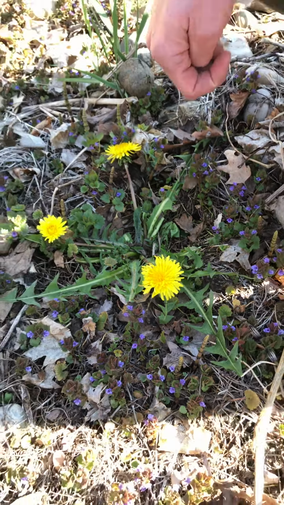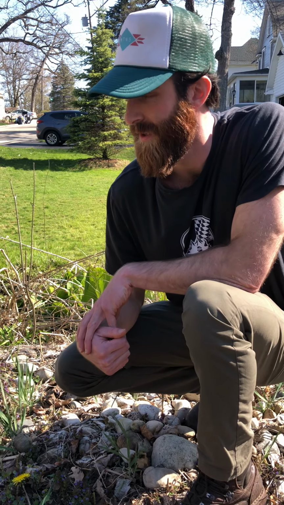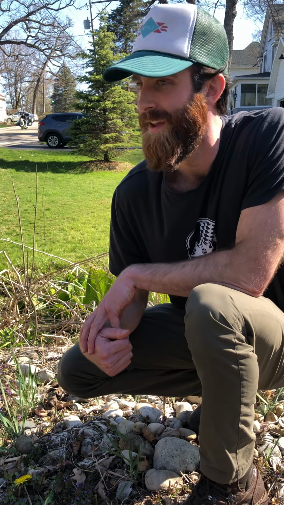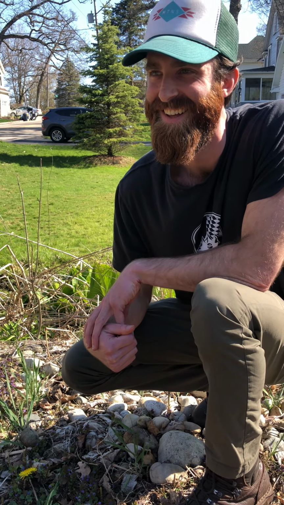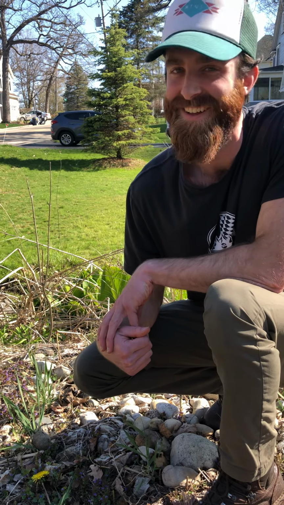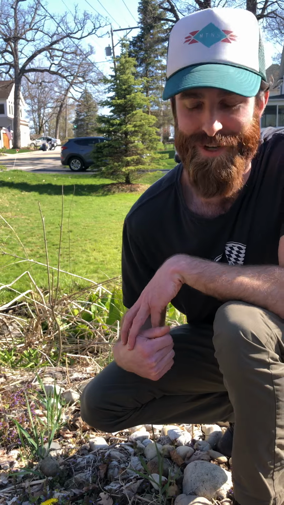Do you think the dandelion is a native species to... Hold on, we'll wait for this motorcycle to pass. Beautiful day. People want to be outside on their toys.